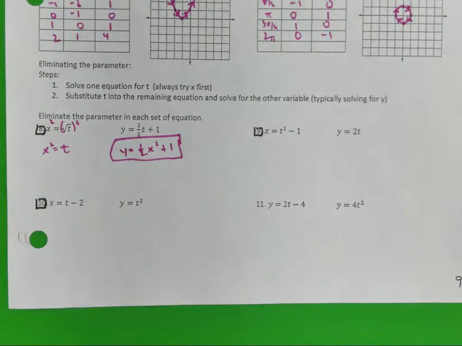So on that first one, I solve for t, and then whatever I get for t, I take and plug in for t in the second one. And my t is gone. I've eliminated it. Okay?